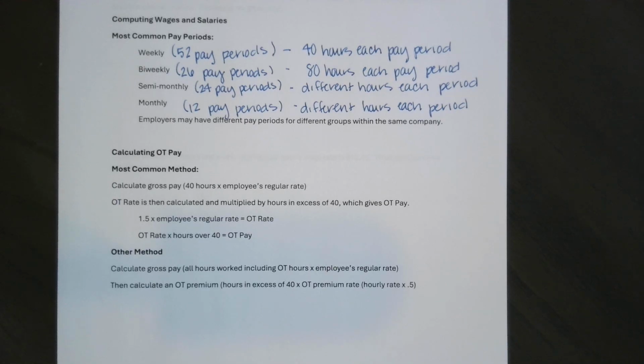Another method is where we calculate gross pay on all hours worked, including overtime hours, at the employee's regular rate. Then we calculate an overtime premium, which is the hours in excess of 40 times an overtime premium rate, which is the hourly rate times 0.5.